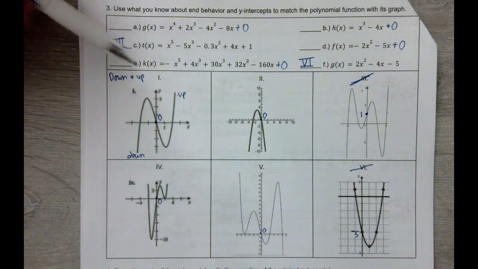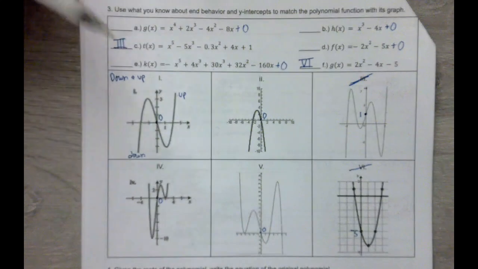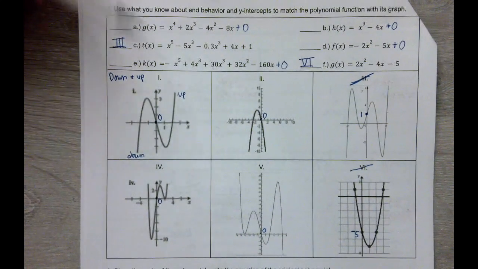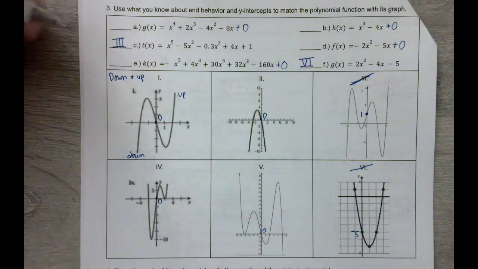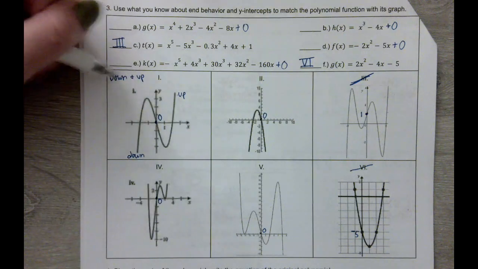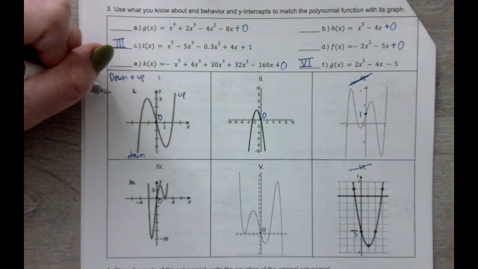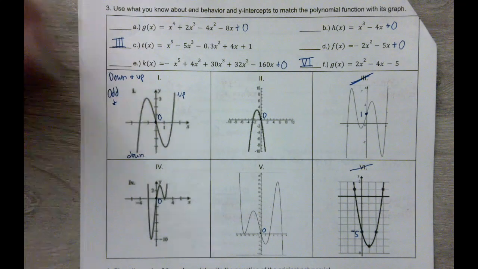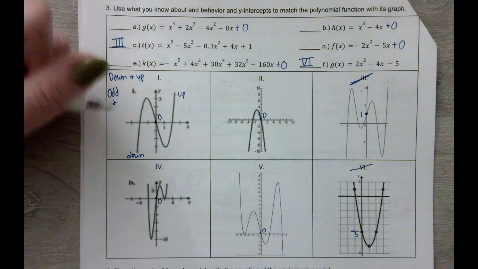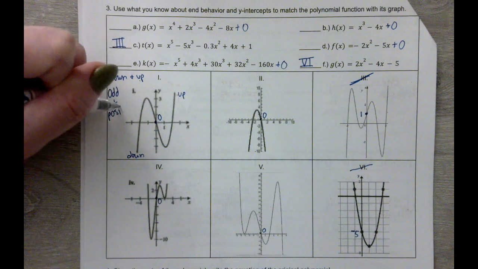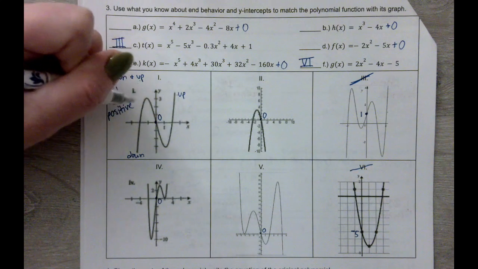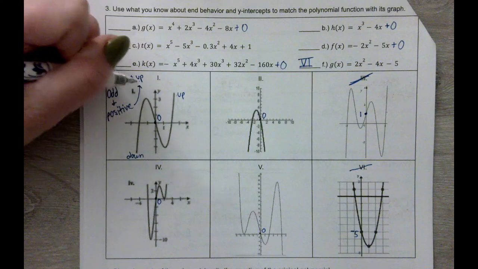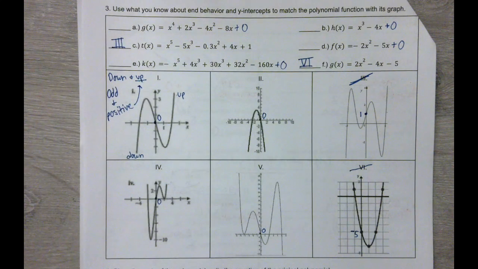And then let's put this back in terms of even, odd, positive, negative, because that's how I'm going to tell from the equation. So, down and up, these are opposite directions. That means this is an odd function. And then the right side is up, so that tells me it's a positive function. Ends up, so it's positive.